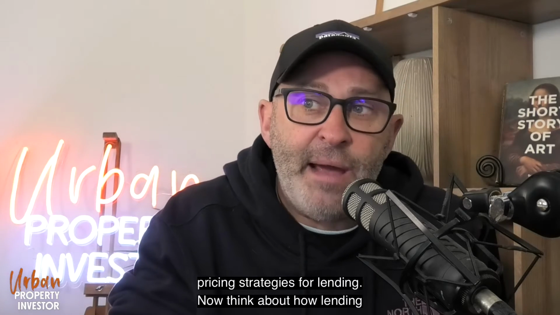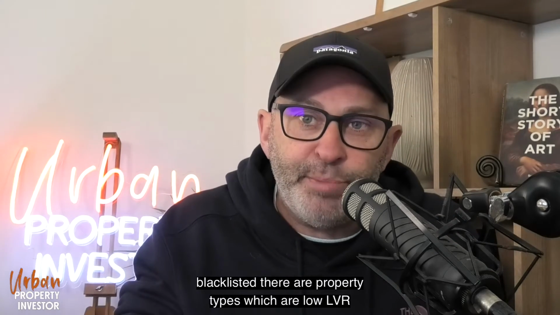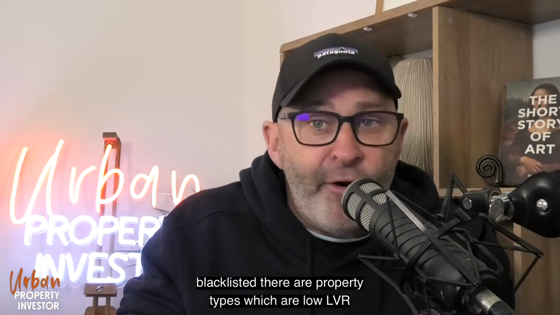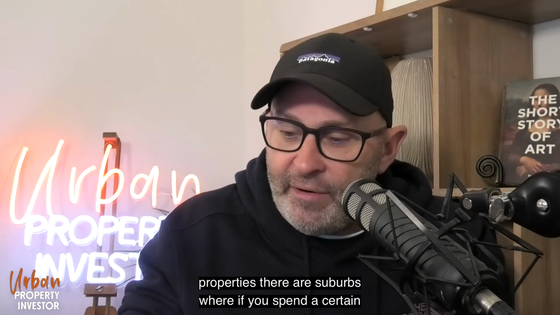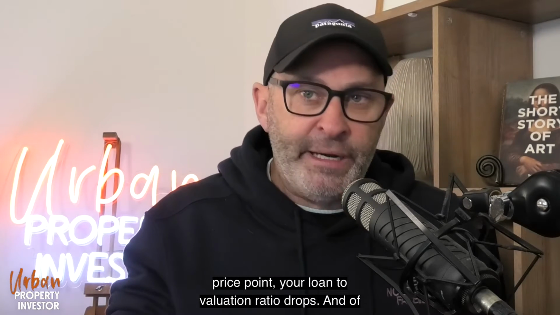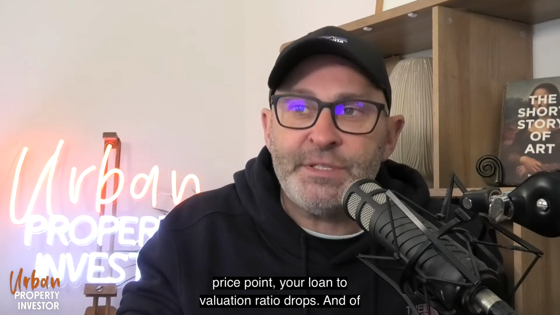Now, think about how lending actually works across Australia. There are postcodes which are blacklisted. There are property types which are low LVR properties. There are suburbs where if you spend a certain price point, your loan to valuation ratio drops.